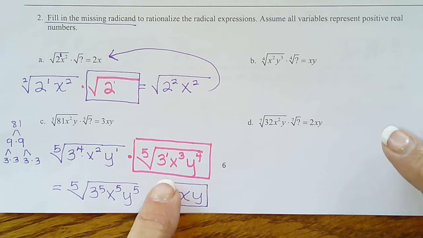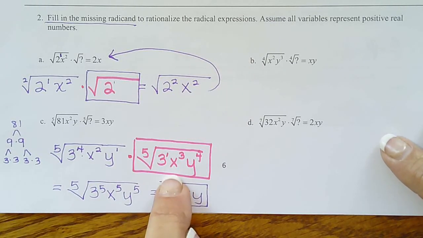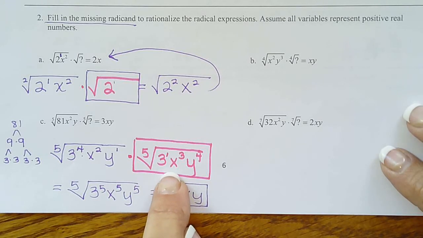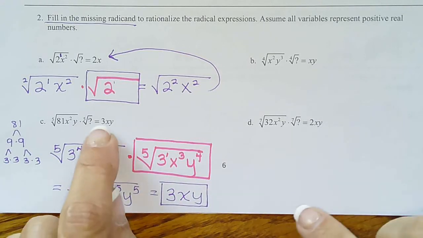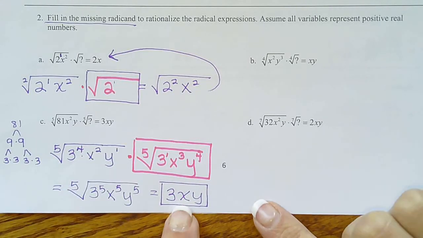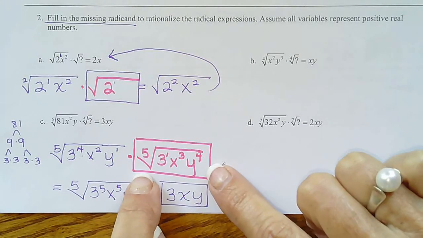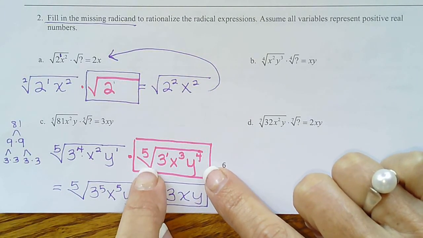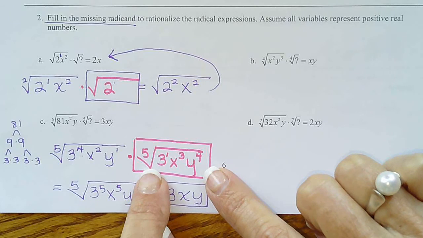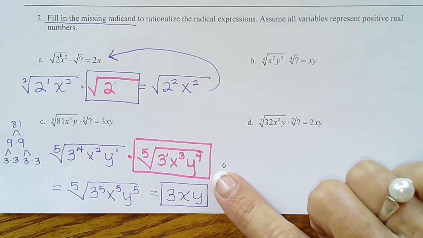I just realized when I was looking back at this one, I had boxed the wrong answer. They want to know what's missing. I boxed the final answer, which they already gave us. So you don't want that box. This is what you will type into Alex when you're doing your homework. What's missing to make the perfect 5?